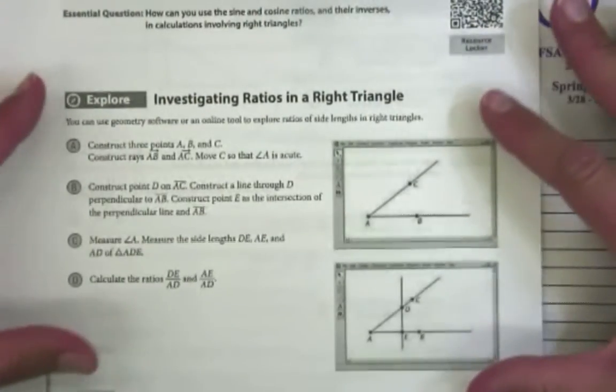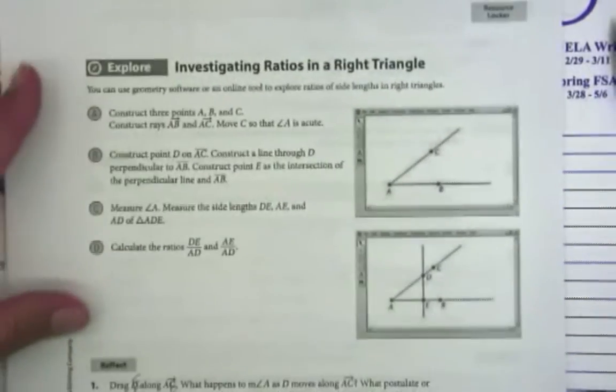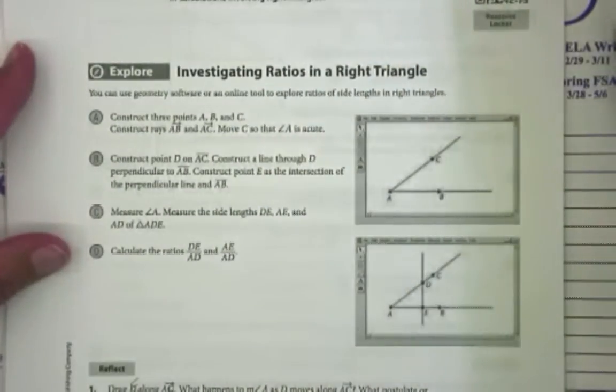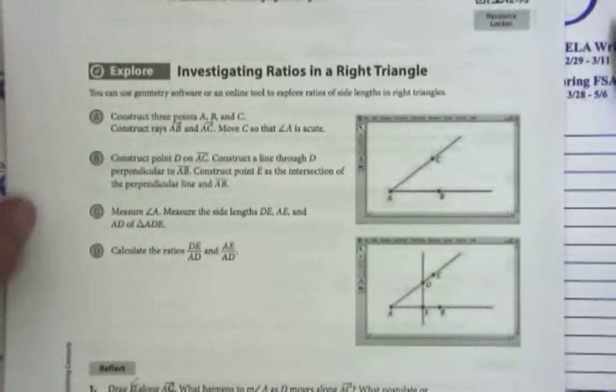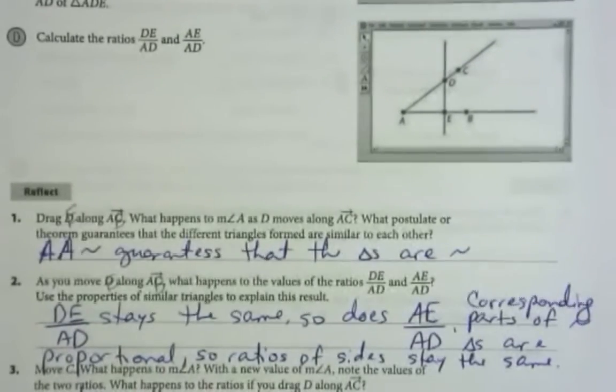Earlier in this video, I went through this activity and gave a few answers to the questions in your Reflect. But if hearing the answers isn't enough for you to jot them down, here are the answers now on your screen. You might want to pause your video to get those down.